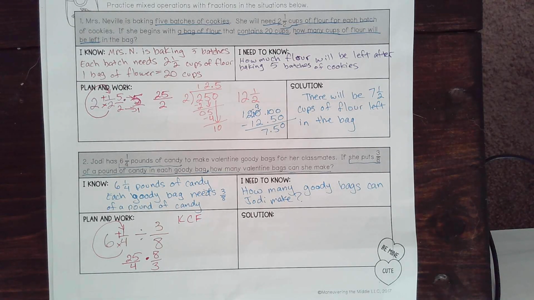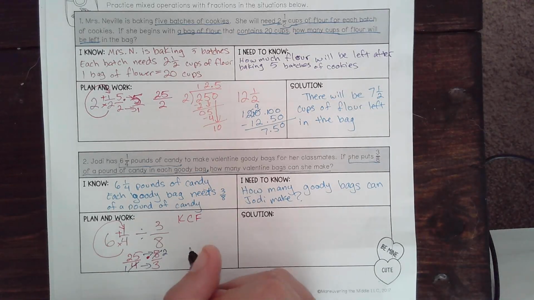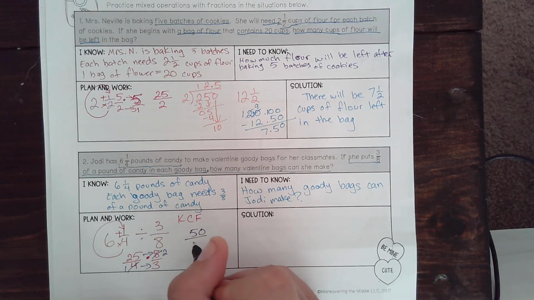Now, this is also a great place to look for common factors. So those are numbers that can be multiplied into each other. So there's a common factor in 4 and 8. Now, we find these common factors diagonally. There are no common factors between 3 and 25, but the common factor between 4 and 8 is actually 4. 4 can go into itself once. 4 can go into 8 2 times. Then we simply multiply across. So we should end up with 50 over 3.